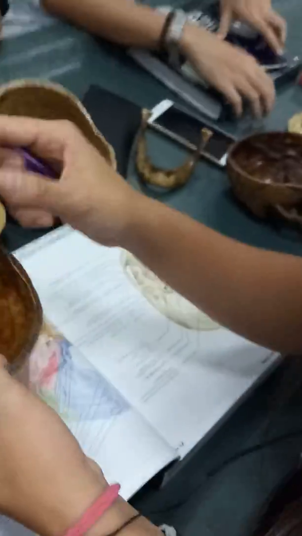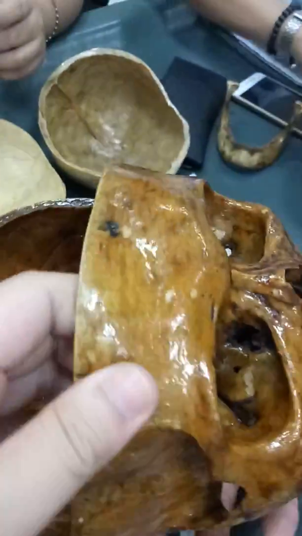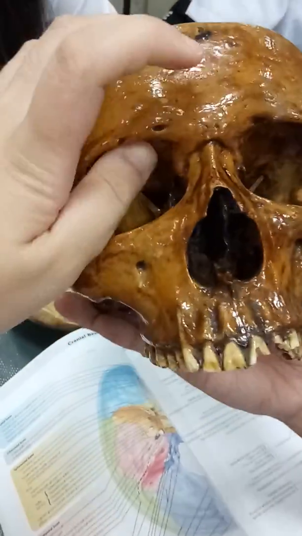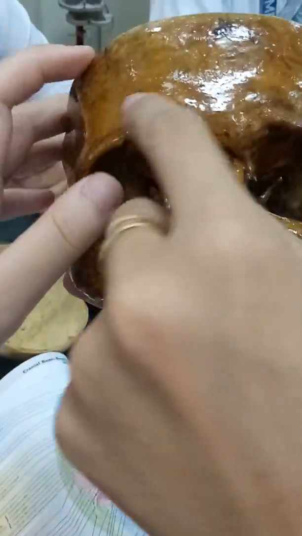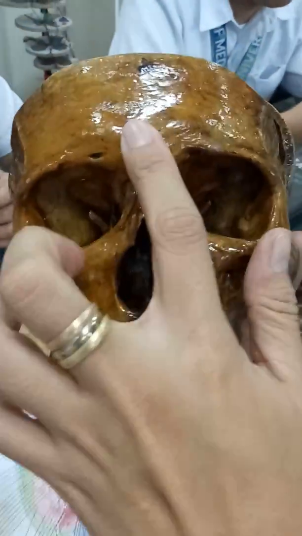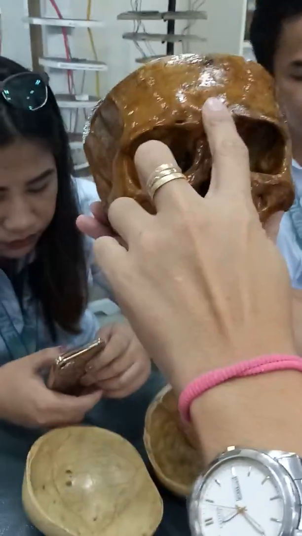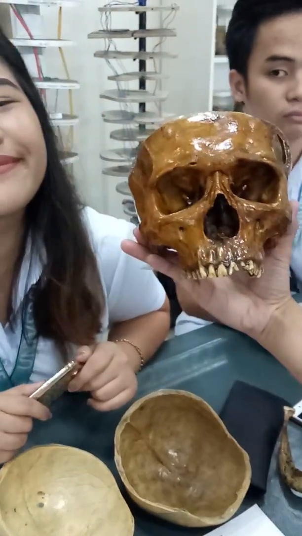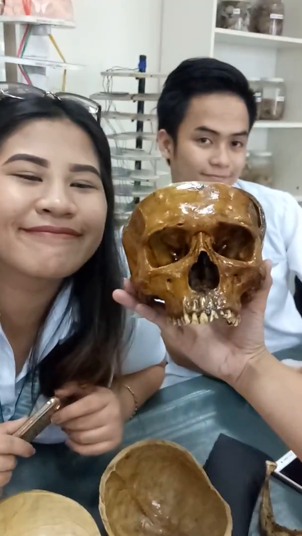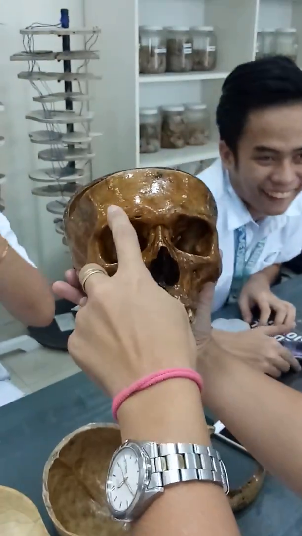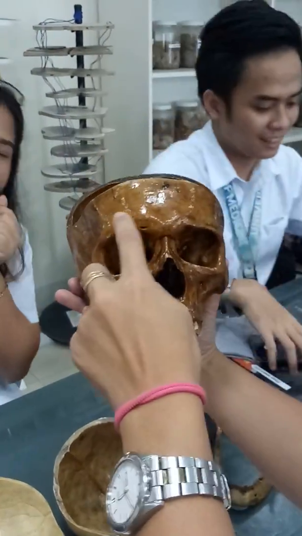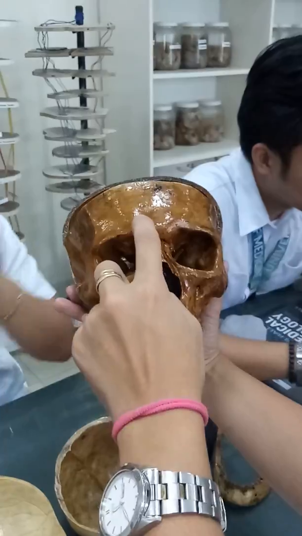The supraciliary arch, the eyebrow, and the glabella. The glabella is immediately above, where your superciliary arches meet. Okay, this one is the glabella. This one is the supraciliary arch.